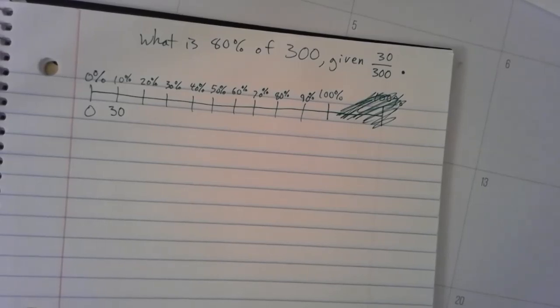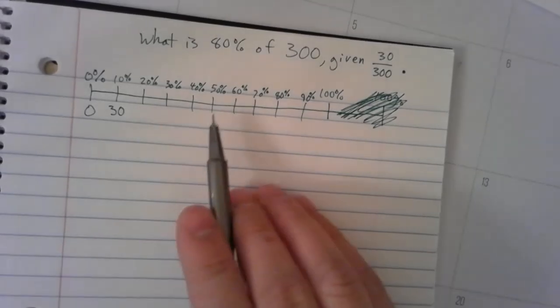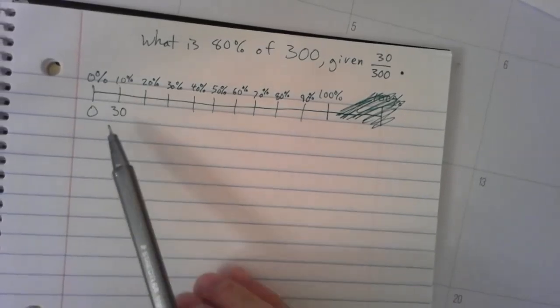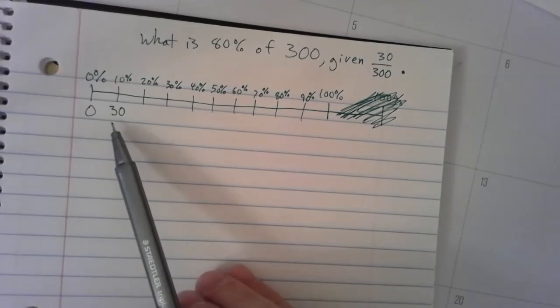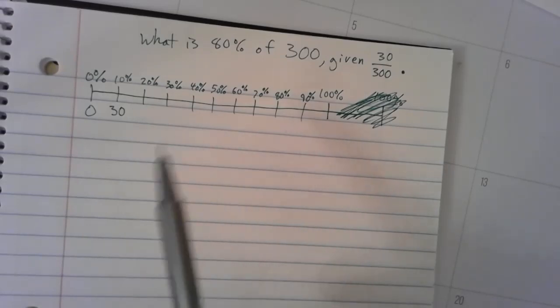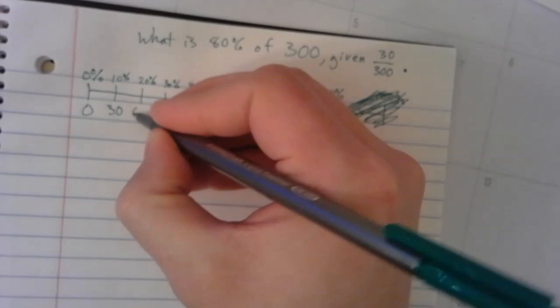Now then, what I want to know is, though, what is 80% of 300? That's what I want to know. So how can I increase this by 10% every time to get to 80? Well, if I know that 10% is 30, I can do this on the number line very easily. Every 10% I add 30 to it. So 30 plus 30 is what? 60.